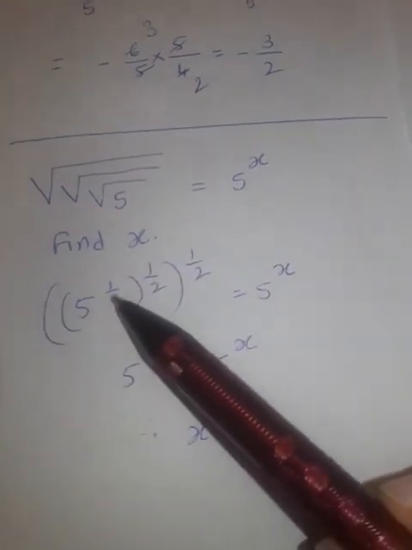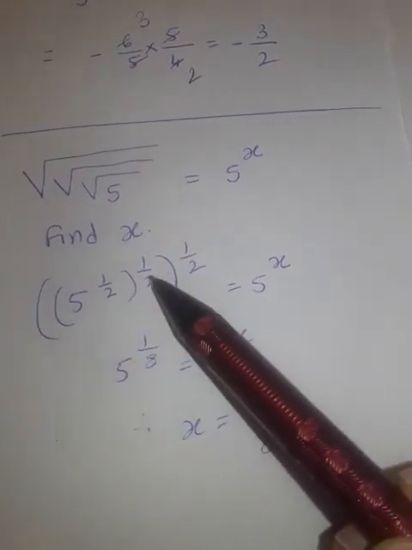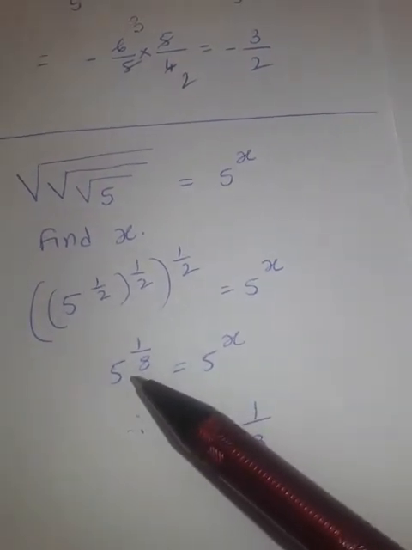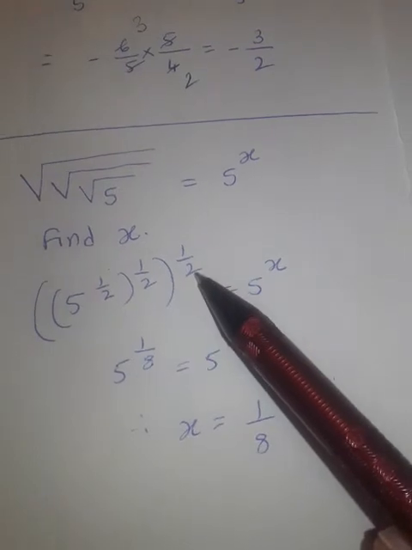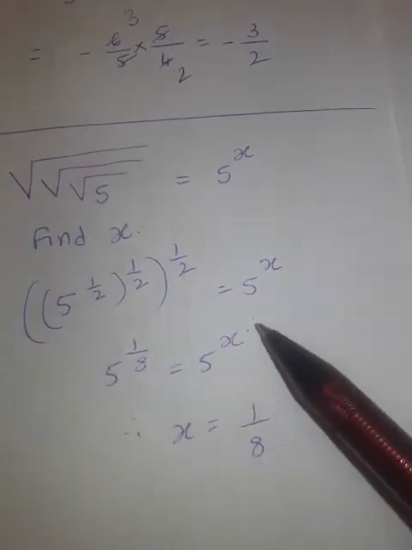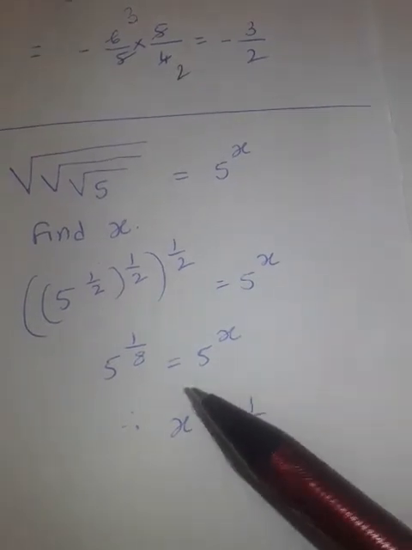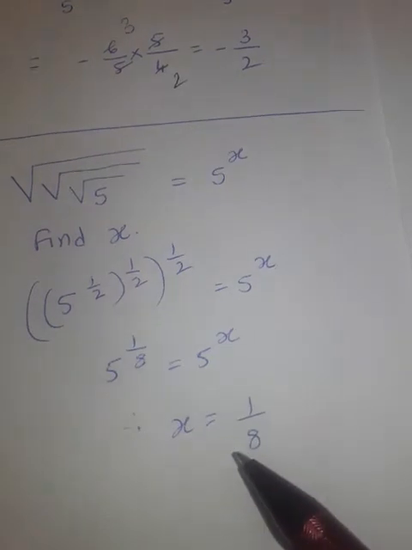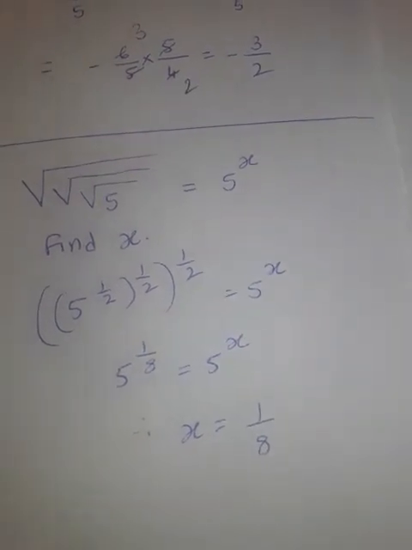Now when a raised to m bracket raised to n, what we saw just now, we have to take product of indices. So we take product of these numbers. This comes out to 1 upon 8. So 5 raised to 1 upon 8 is equal to 5 raised to x. Bases are same. That means indices are equal. So x is equal to 1 upon 8.